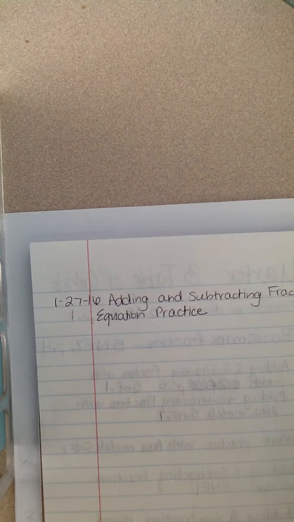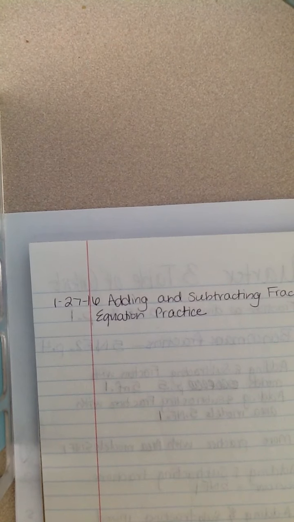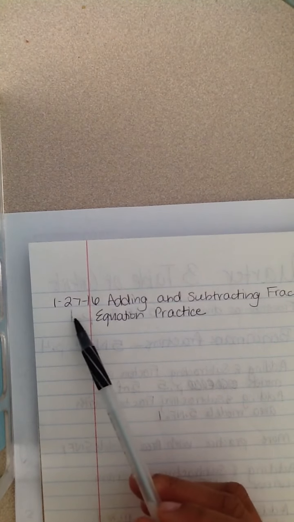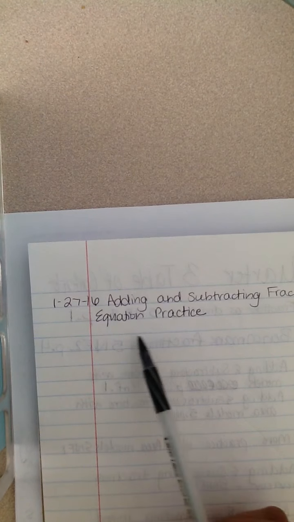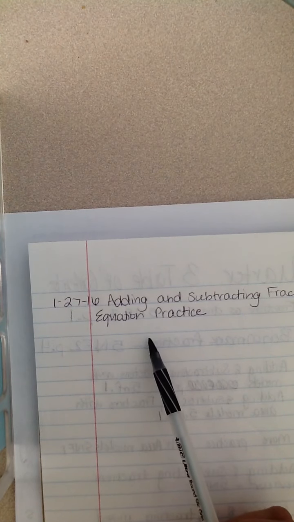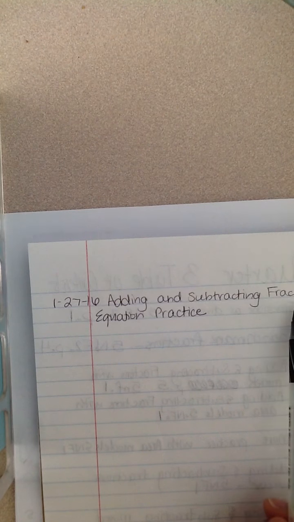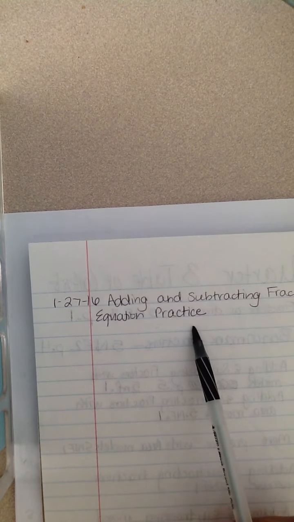Okay, today we're going to practice how to add and subtract fractions using the equation method that we've been talking about in class. So in your math notebooks, you need to add the date, 1/27/16, and adding and subtracting fractions equation practice. You can't quite see the full word fractions because of the way the camera is set up, but you're going to add this to your table of contents, and you can rewind the video if you need to go back and look at the table of contents title.